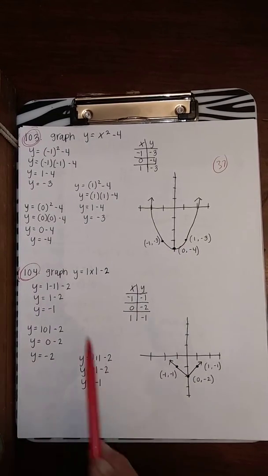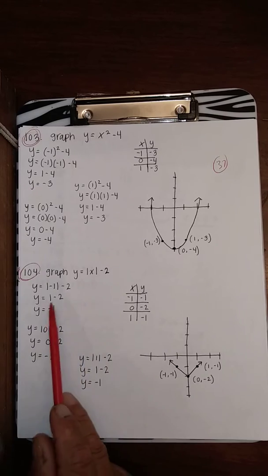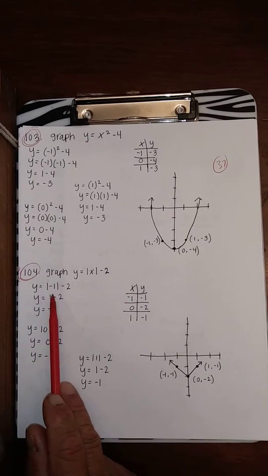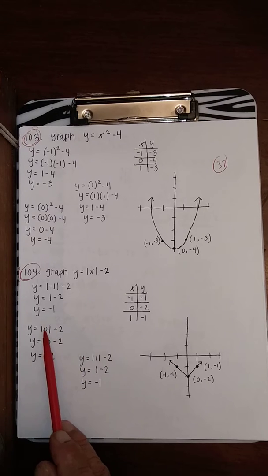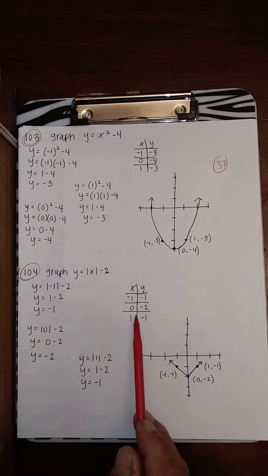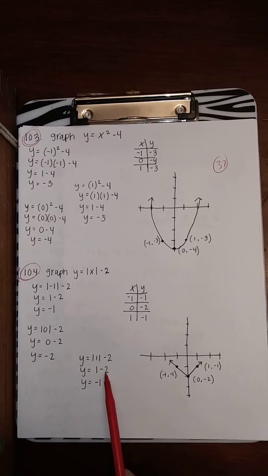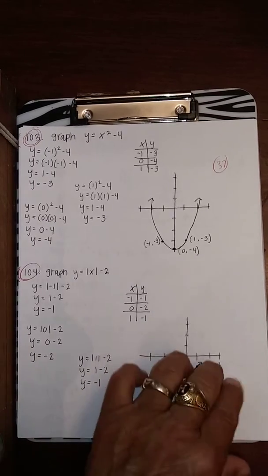Parabola opening up. Absolute value of x minus 2. Put a number, negative 1, in there. Absolute value of negative 1 is 1. 1 minus 2 is negative 1. And absolute value of 0 is 0. 0 minus 2 is minus 2. And 1: absolute value of 1 is 1. 1 minus 2 is negative 1. 3 dots, connect them for the absolute value.